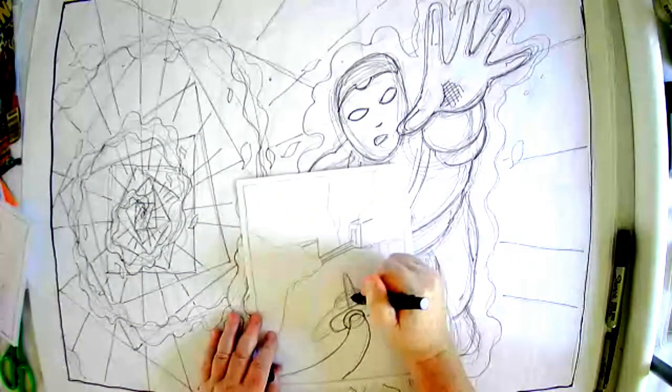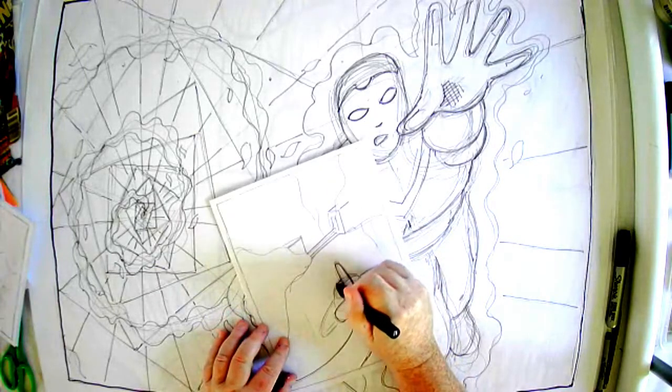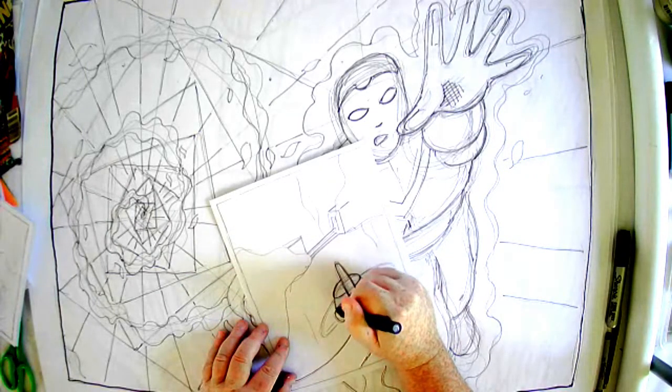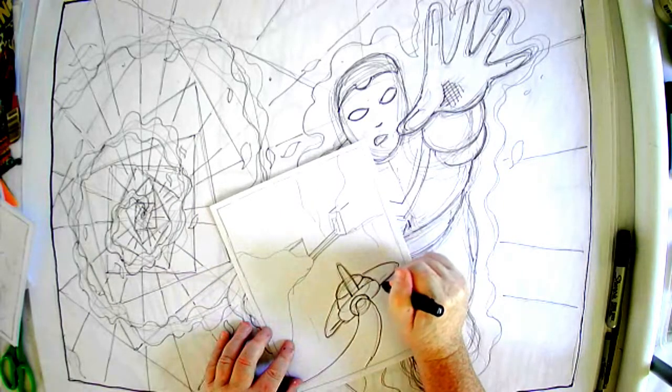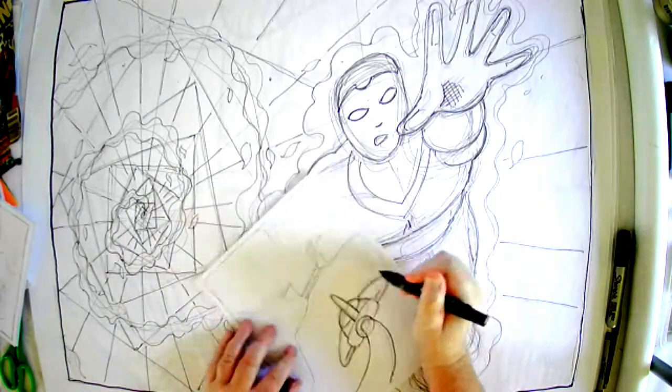But the idea here is you watch Dave draw, right? And you see the drawing isn't that difficult, right? And you can draw quickly and have some kind of cool results, right? The main thing is practice, right?